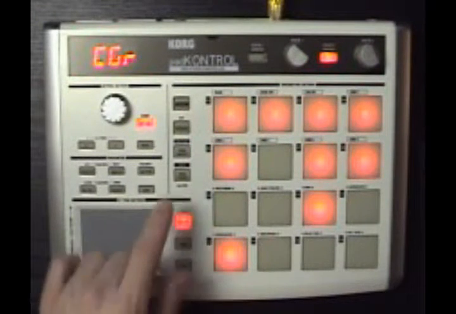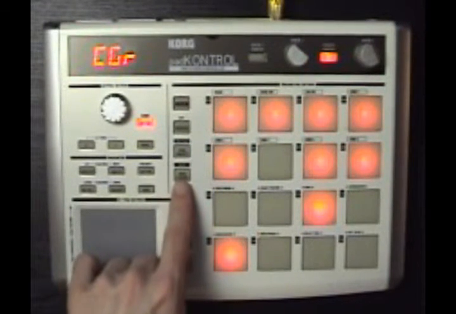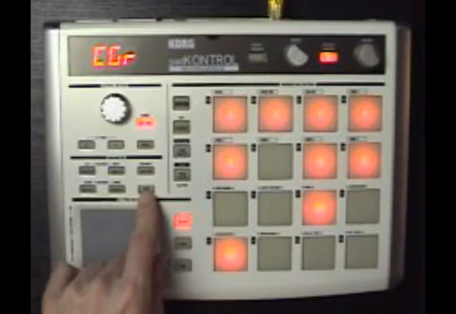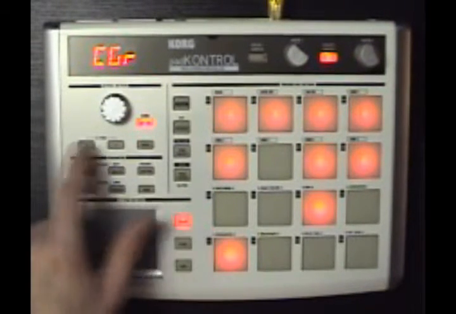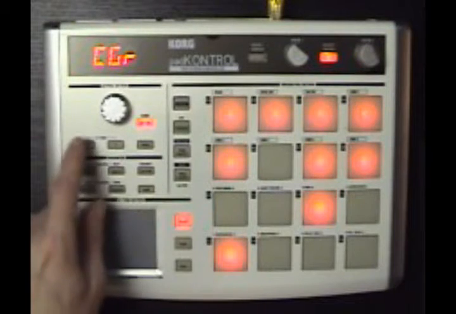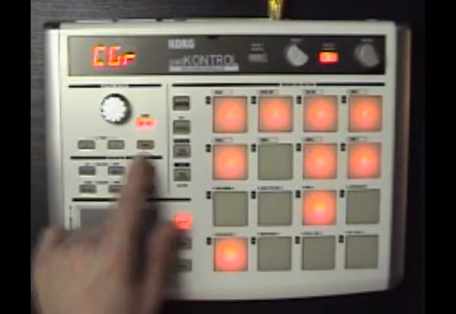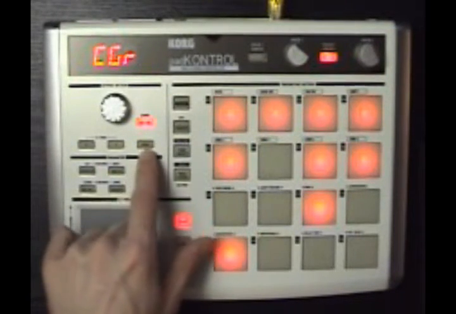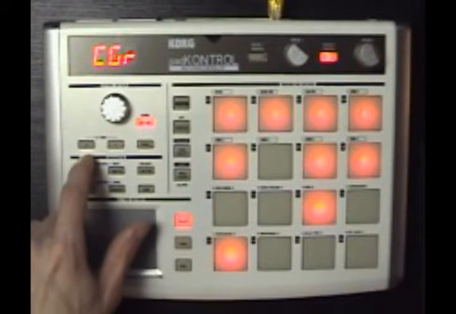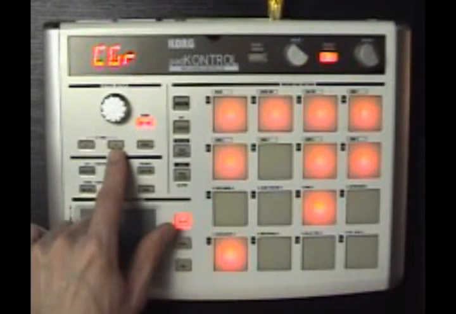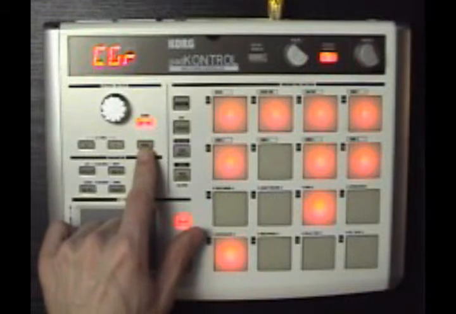Alright, so to give you a quick run through, this button is your shift button, just like in the previous version. Here you've got a transport section. That's exactly how it was in the previous version. Above that, you've got an additional set of transport controls: tap tempo, metronome, and overdub. These also have shifted functions for controlling views. You can switch between session and arrange, switch between clip and track view, and hide and show the detail view.